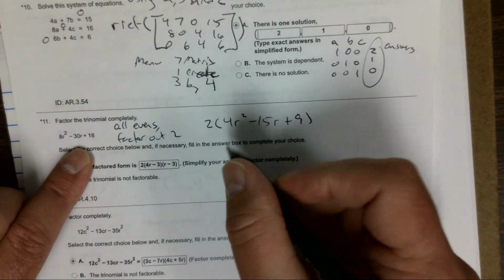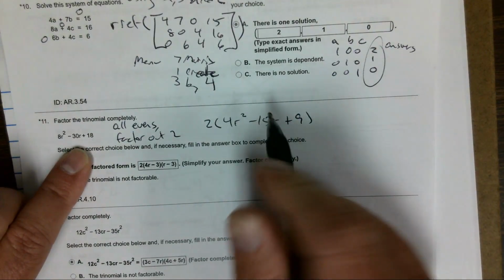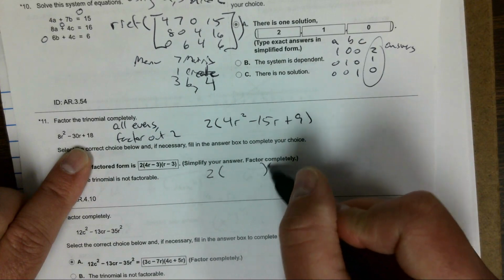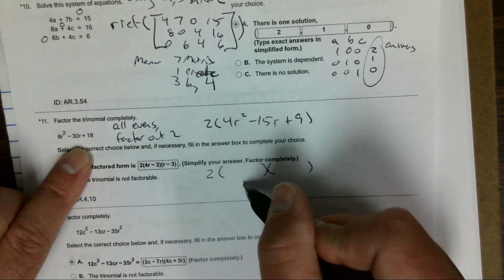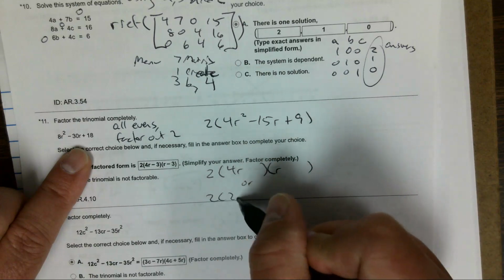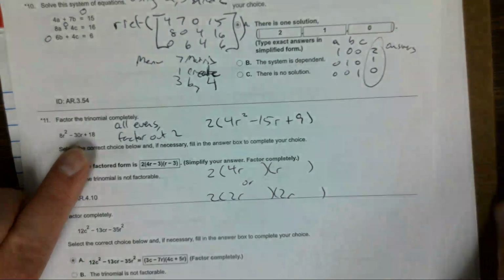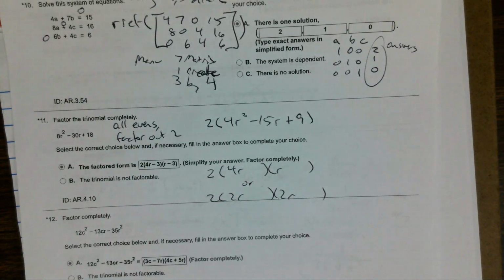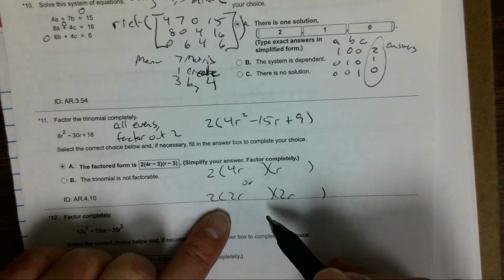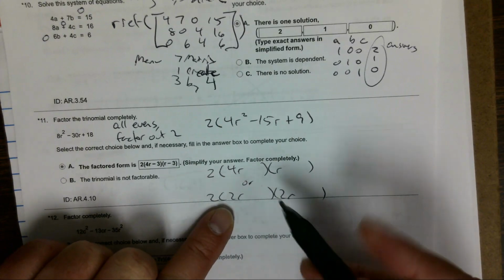Now, factoring with coefficients in front is kind of like a guess and check type thing. Like you can say 4r and r, or you could say 2r and 2r. So you can think of it like that.